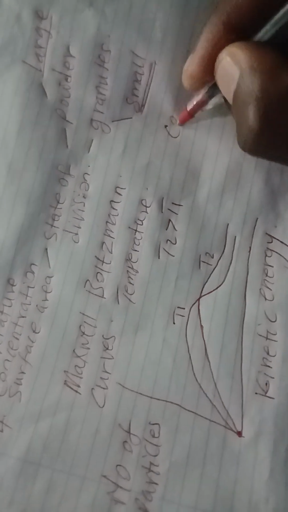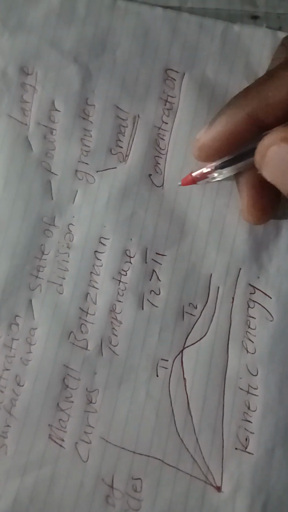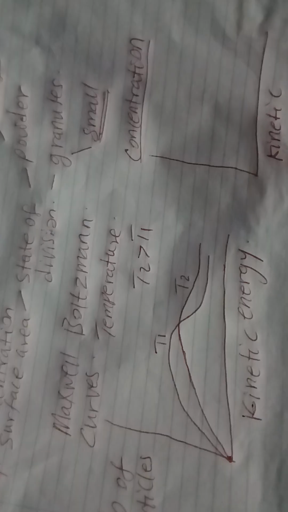Okay, so this is what we call Maxwell-Boltzmann. Se hi swi tiva T1 i temperature leyitsongo, T2 i temperature loko yi increasile. Okay, and then hi na ya concentration. So ka concentration, loko ku ri na ku cinca ka concentration, hi va hi ri na graph ya so ka Maxwell-Boltzmann kinetic energy. Kinetic energy and the number of molecules.